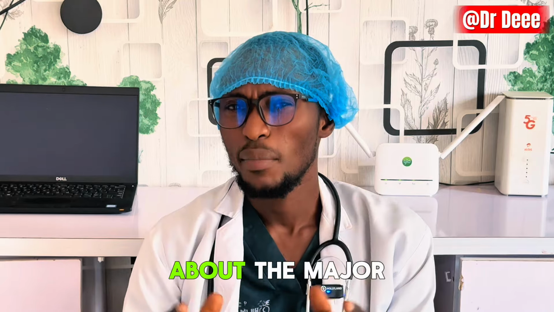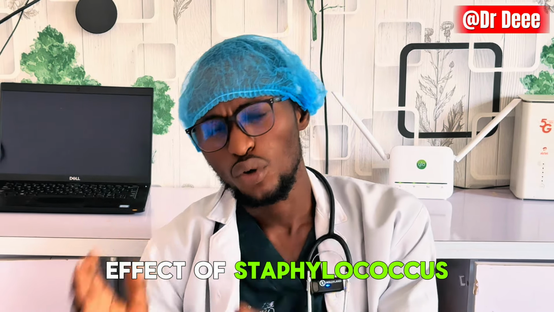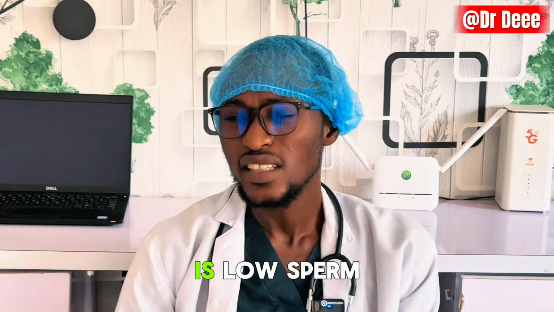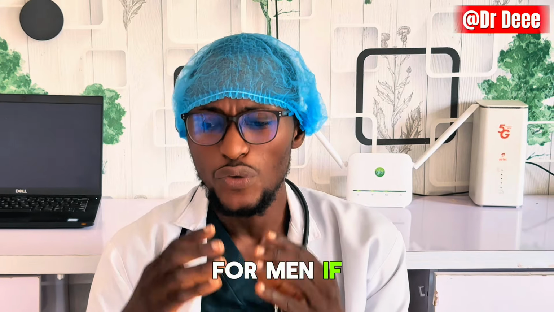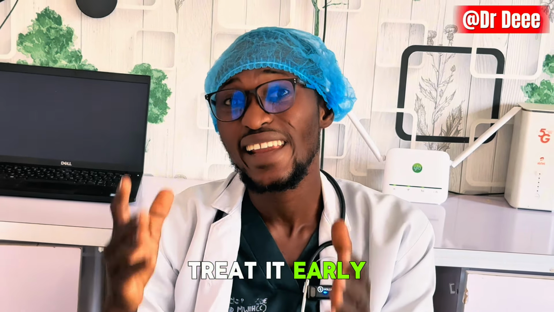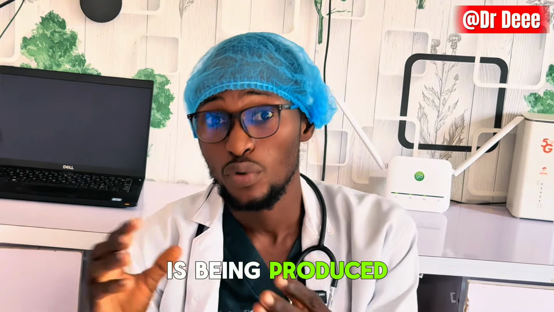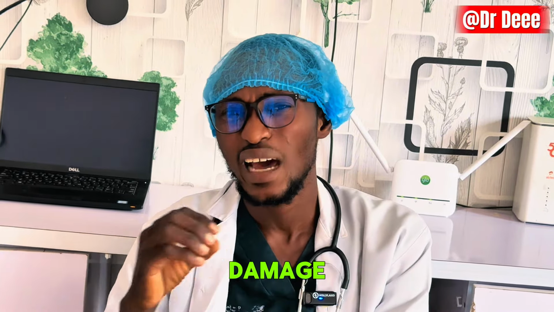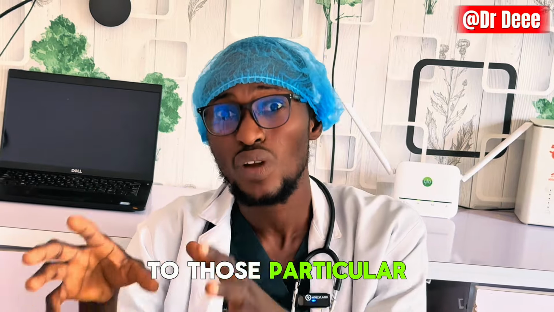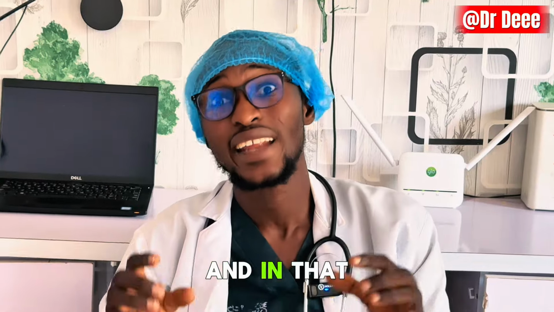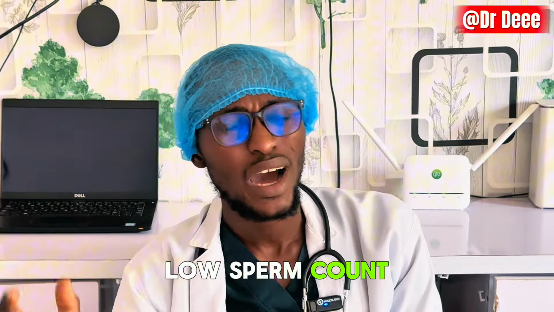Now, let's talk about the major effects of Staphylococcus. One of the major effects of Staphylococcus on your body is low sperm count for men. If you are infected by an excessive growth of Staphylococcus and you don't treat it as early as possible, it can start affecting the places where your sperm is produced, causing inflammation, damage and cell death in those particular regions. And in that case, you might have low sperm count as a man.